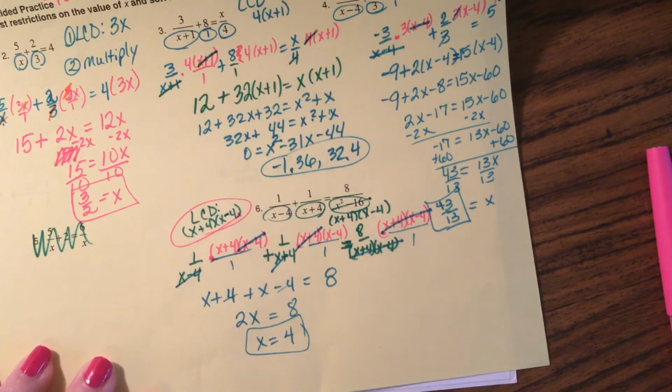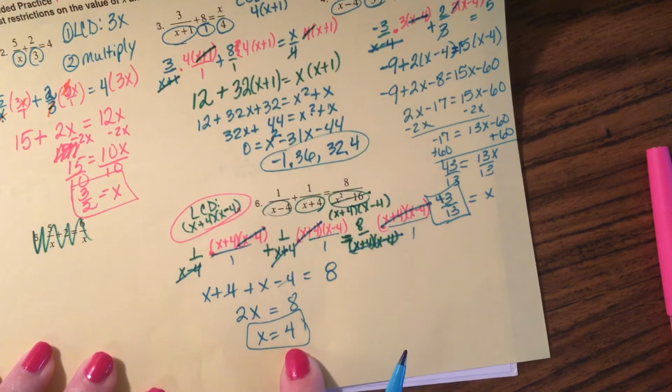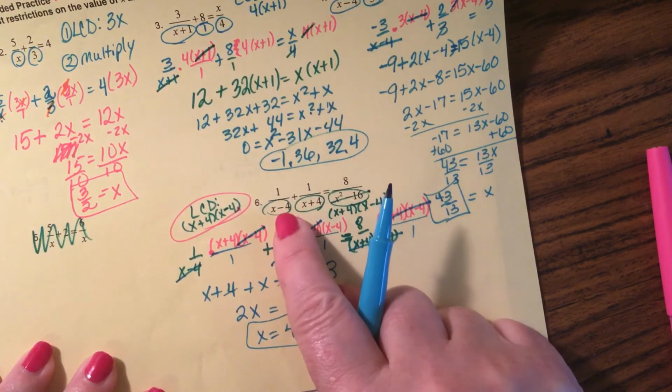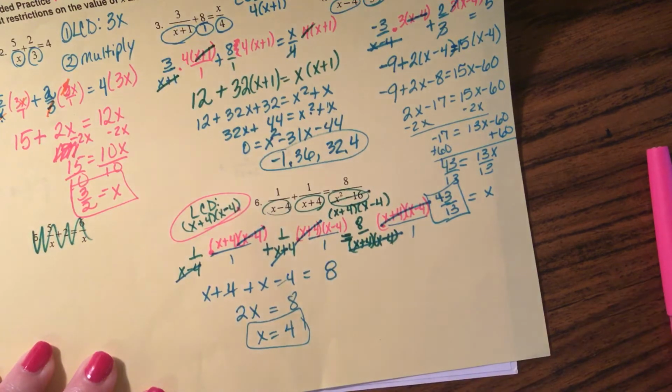One thing I didn't mention on the other video is that if we talk about restrictions on x and solving, we need to pay attention to what we get in the denominator. That actually happens on this one, because if I were to go back and put 4 right here, 4 minus 4 is 0. We can't have 0 on the bottom because it's undefined.